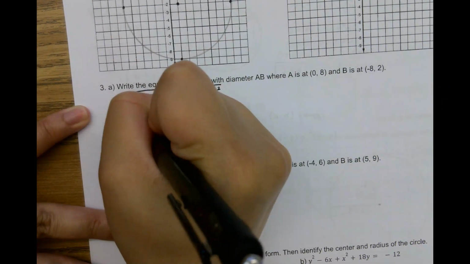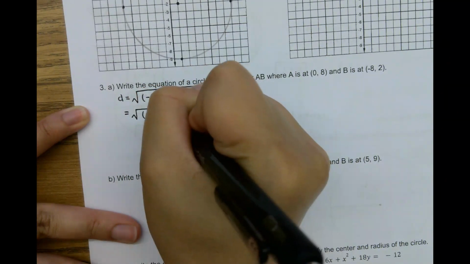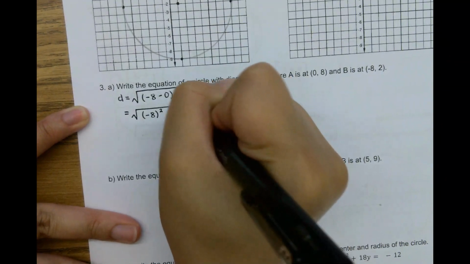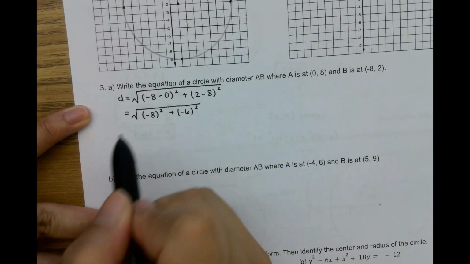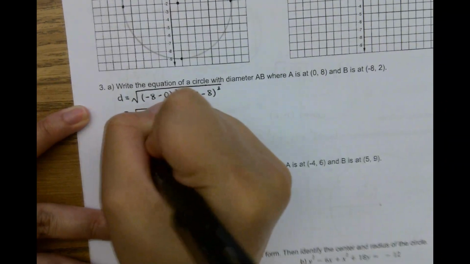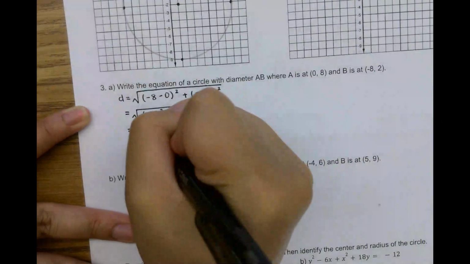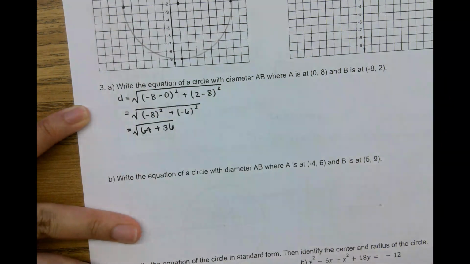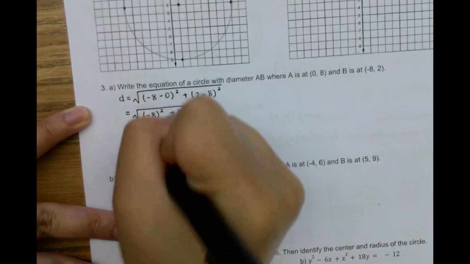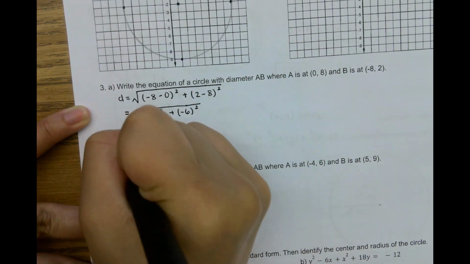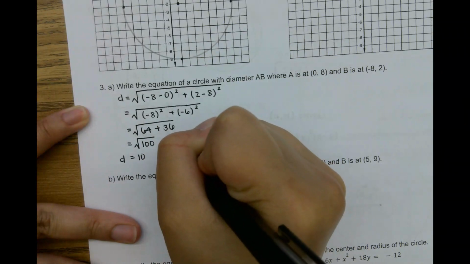Okay. So negative 8 minus 0 is negative 8. 2 minus 8 is negative 6. They should be in parentheses, because without the parentheses, it means something different. So (−8) squared with the parentheses is positive 64. (−6) squared with the parentheses is positive 36. 64 plus 36 is 100. And the square root of 100 is 10. So my diameter is 10. The radius then would be half of that, so it'd be 5.